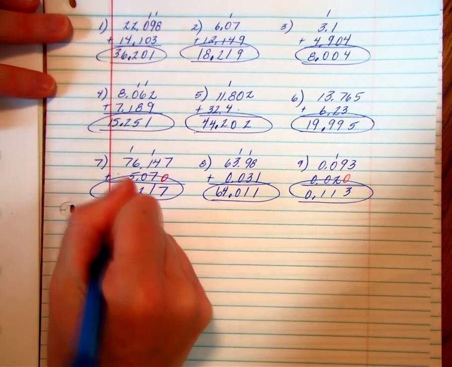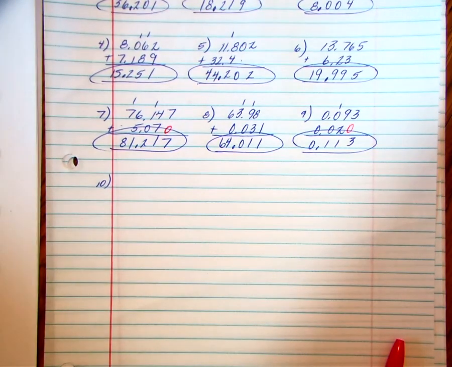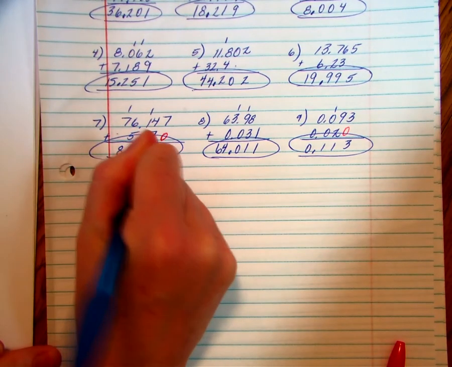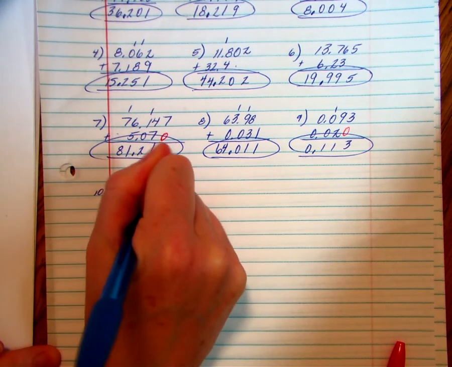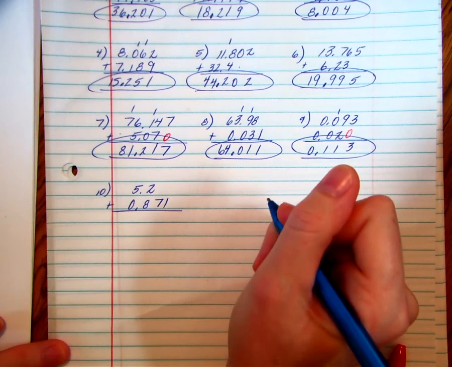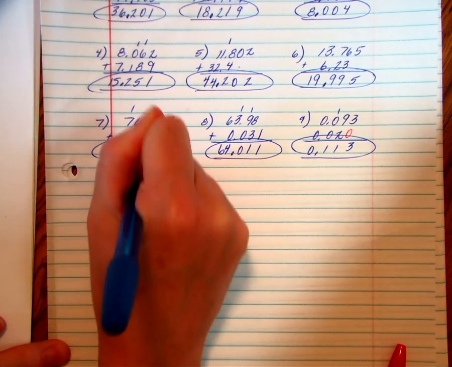Okay, we're on 10, which will put us at halfway of the front sheet. We're not doing bad. We are looking at currently 8 minutes. Looks like we're going to spend a lot of video time together today. Okay, we got 5 and 2 tenths plus 871 thousandths.